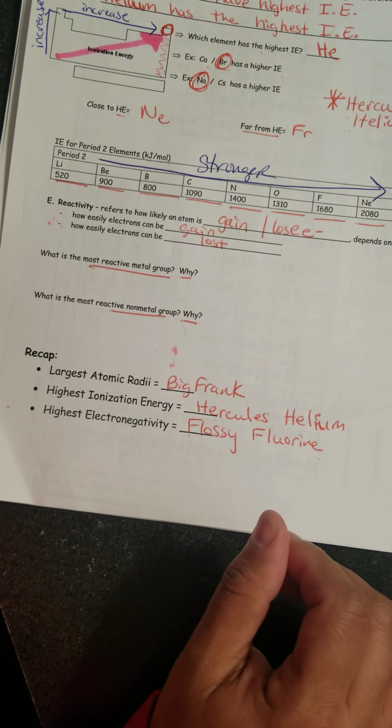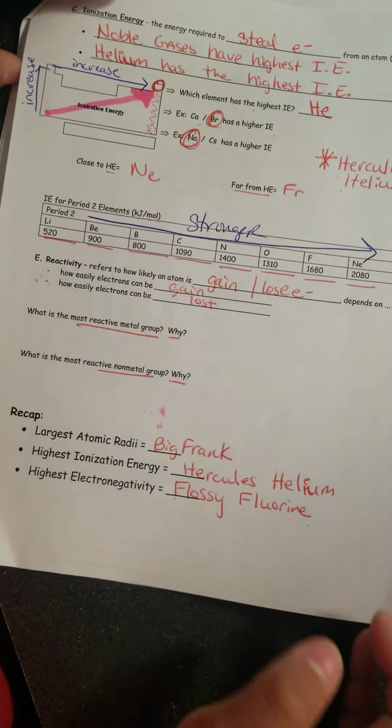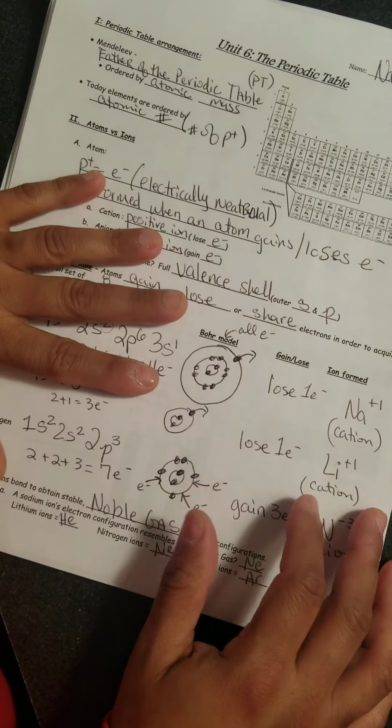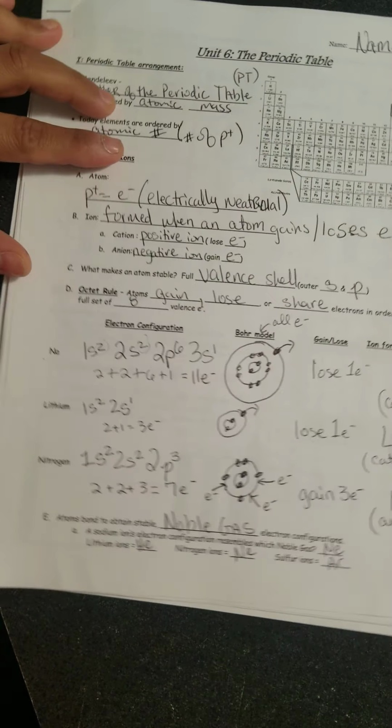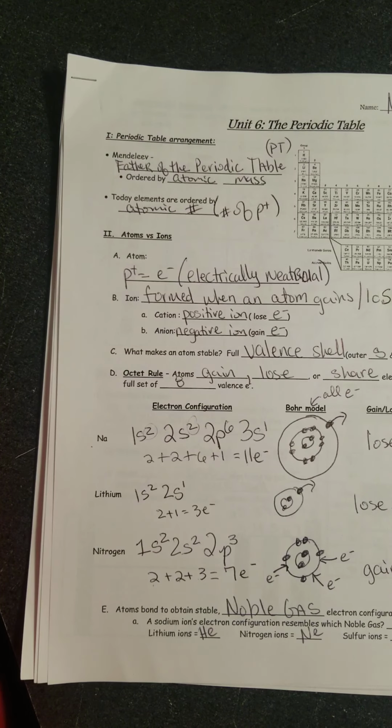Alrighty. Other than that, we have this part right here, which we can do in class together. Our notes should be done. And this unit is done. Like I said, this is a quick unit. Alrighty. We will see each other next week. Please make sure you get them done before you come in on Tuesday.